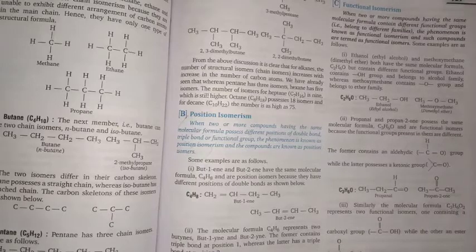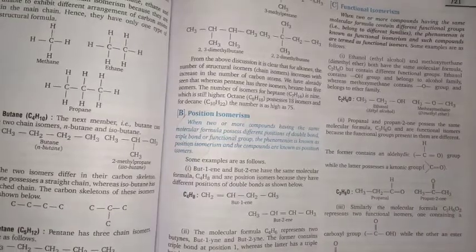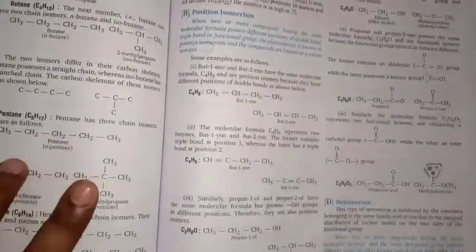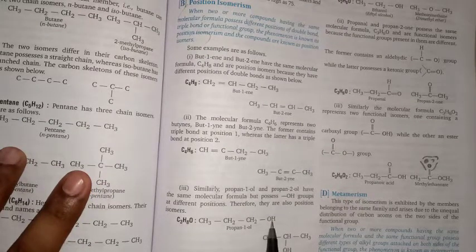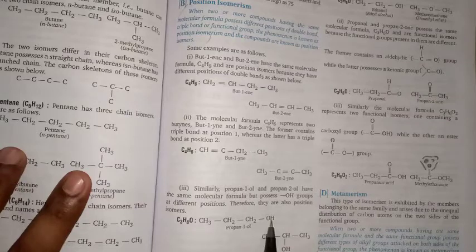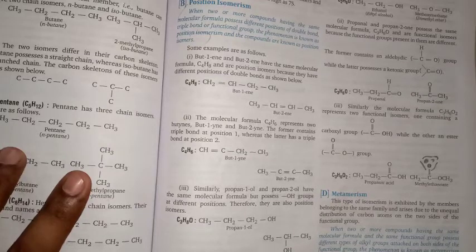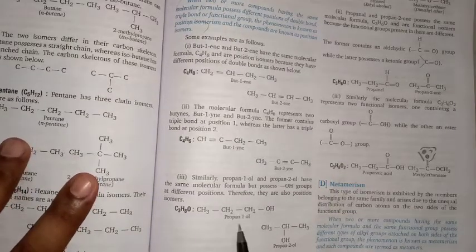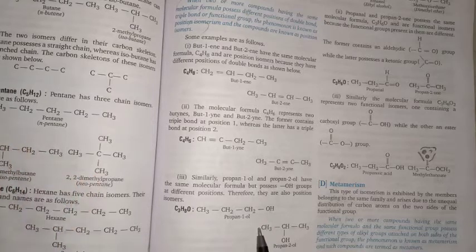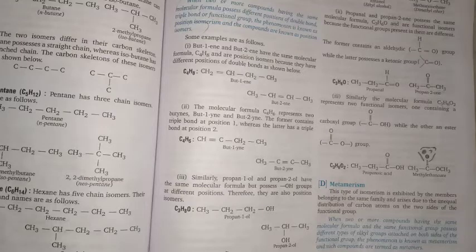It can be in the case of a functional group also. Here it is called propan-1-ol, with the alcoholic group at the first position, but here it is propan-2-ol. It is a change in the position of the functional group. The double bond and triple bond are also referred to as functional groups here.